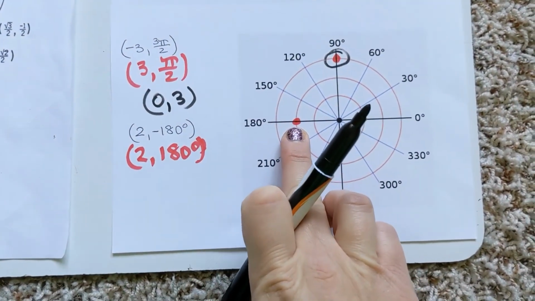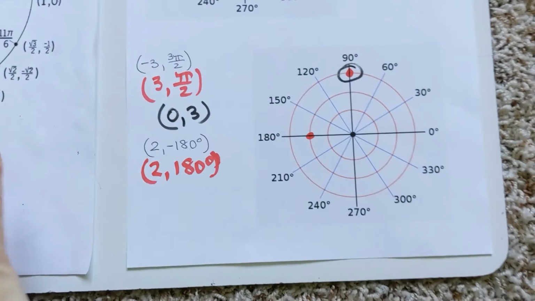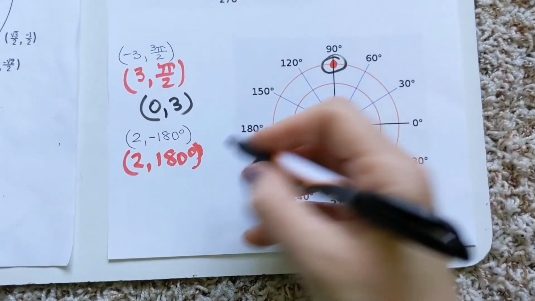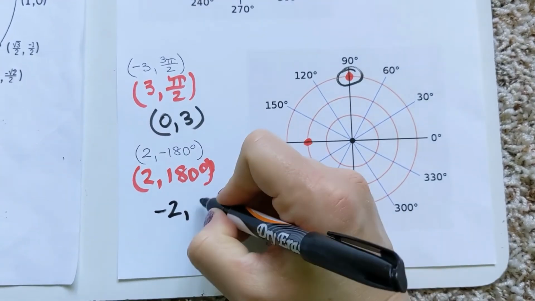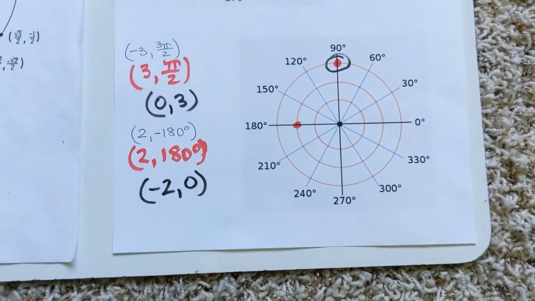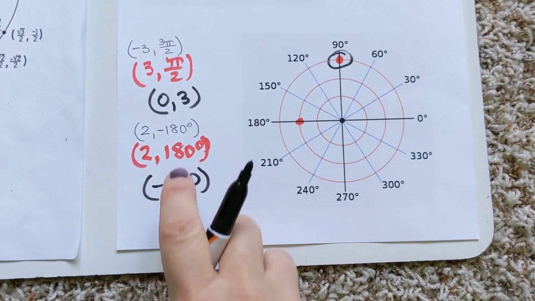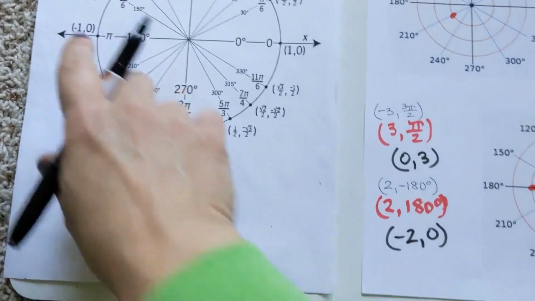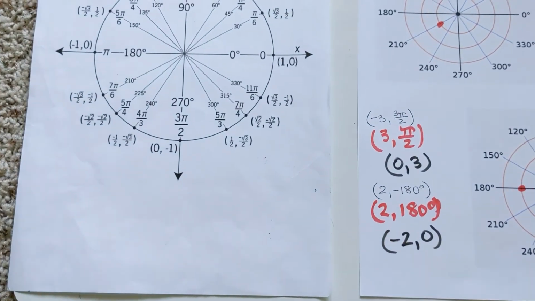Okay, this one right here, again, without even looking at the numbers on your unit circle, it probably makes sense that they went left 2 and then they didn't go up or down. So the rectangular coordinates of that are just -2, 0. But if you did look up 180, you'd see it's -1, 0, and then multiply it by the 2. That would give you the right answer.